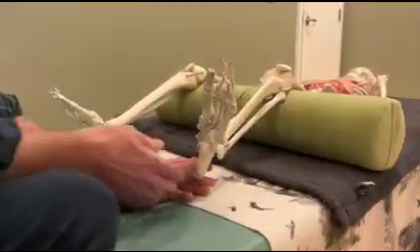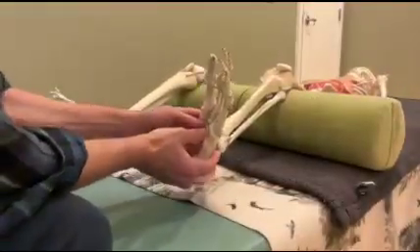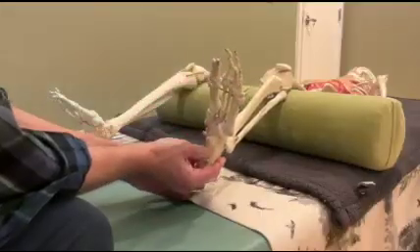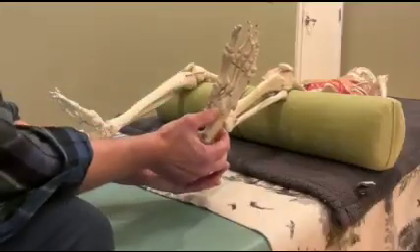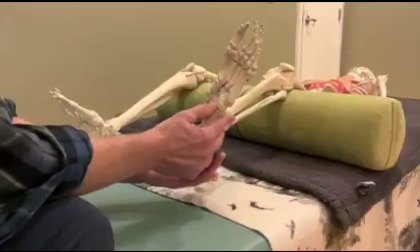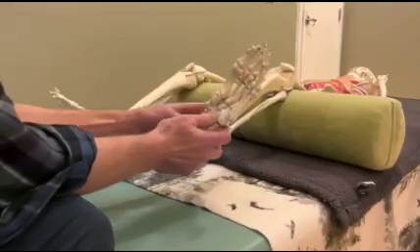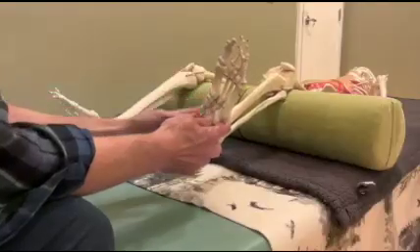Another good place on the foot is the cuboid. And if you find the heel and just go a little bit toward the toes from the heel, right there is the cuboid.